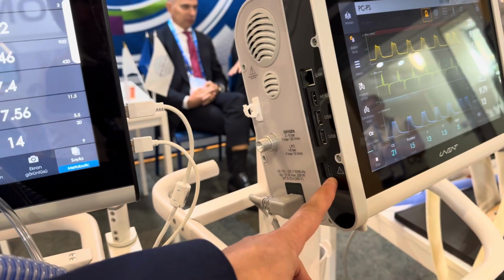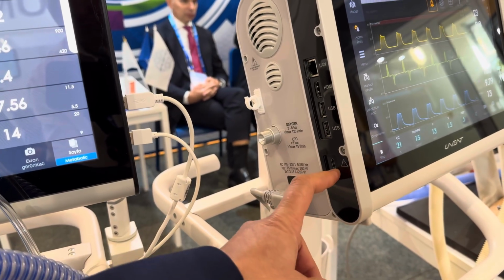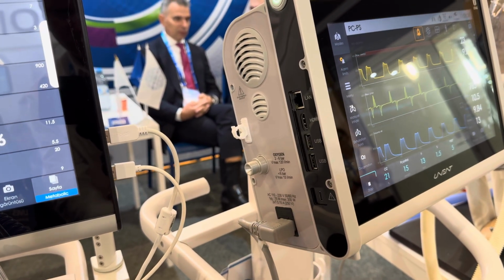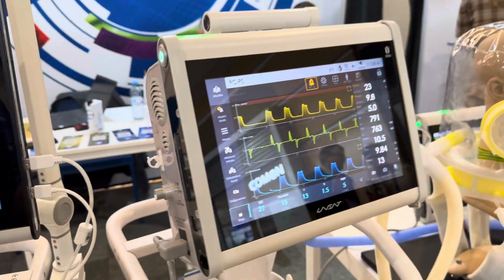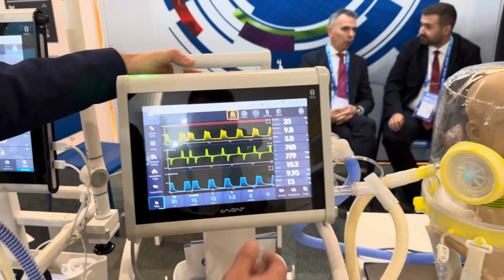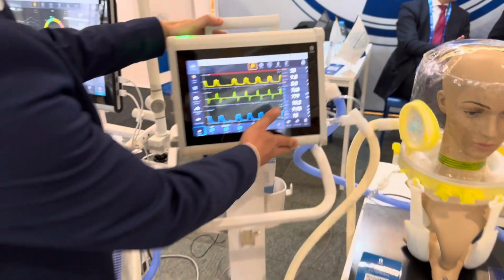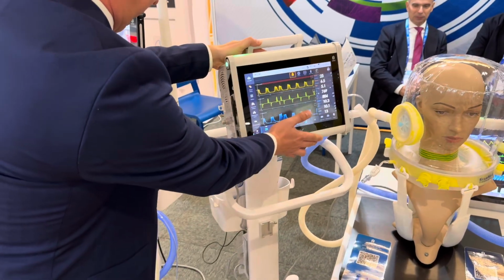The USB Type-C is used for service purposes, for remote diagnostic procedures during the maintenance process. The device is equipped with the standard VESA mounting plate.